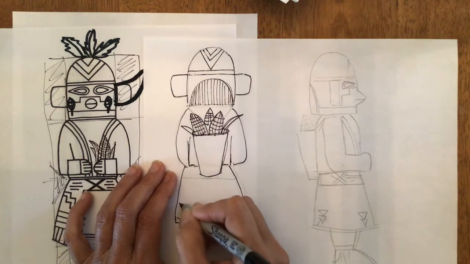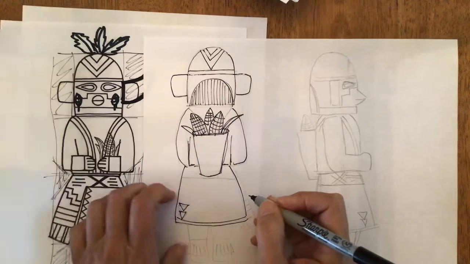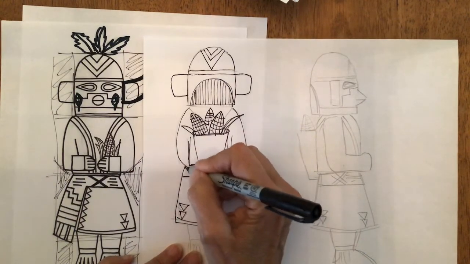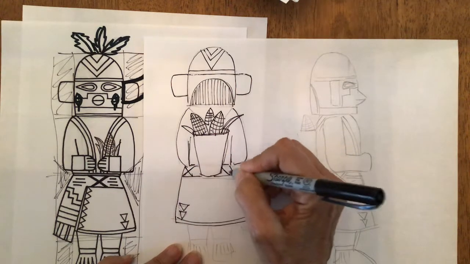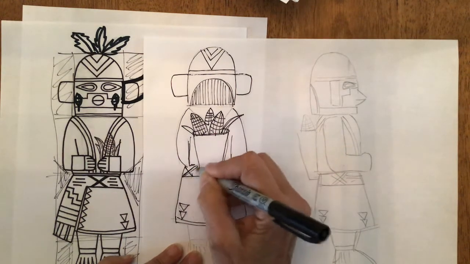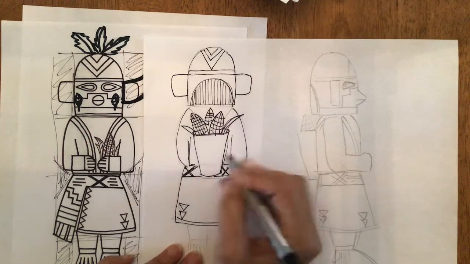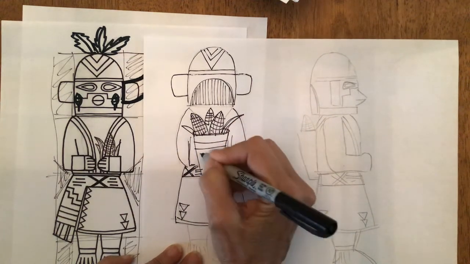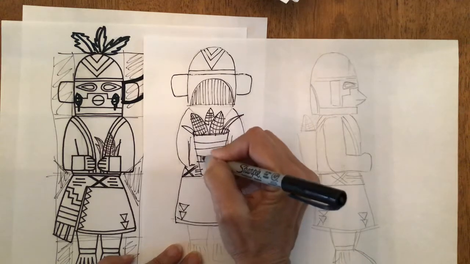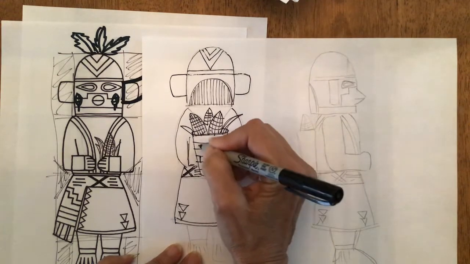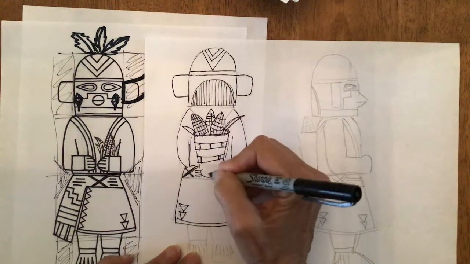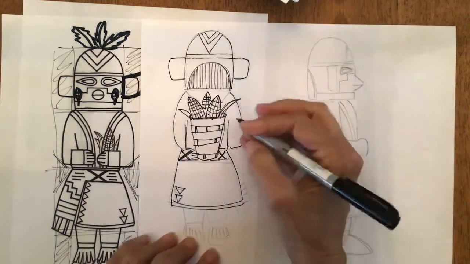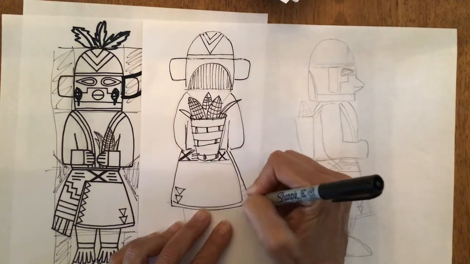And then he's got his little skirt, loincloth or skirt on. And again, think about your pattern designs. I want these to be detailed, so I want to see the designs that you would have painted. Or you might have beaded. You could have even had beads in here. All right. So don't just give me a basic outline. I want to see details.